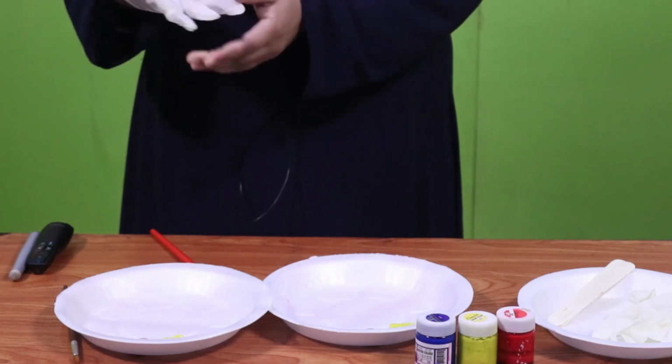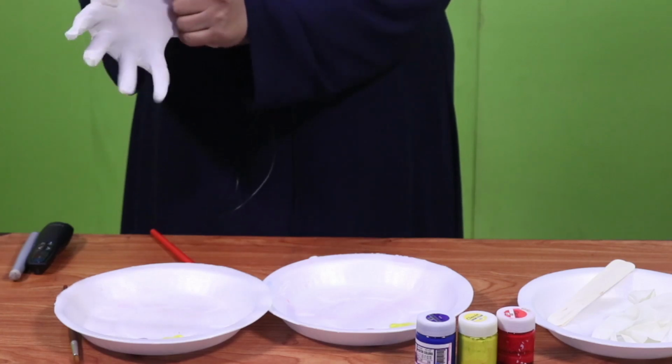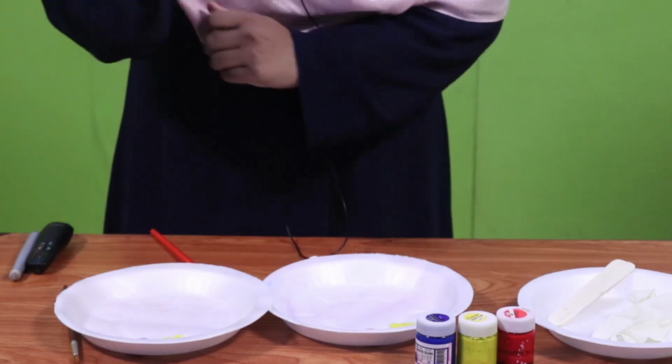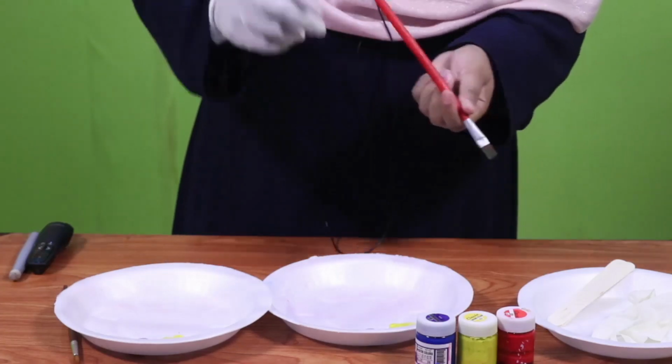All right. So just put on your gloves. It's a little sticky. Okay, I'm done because I'm using one hand. That's why I have put on one glove.